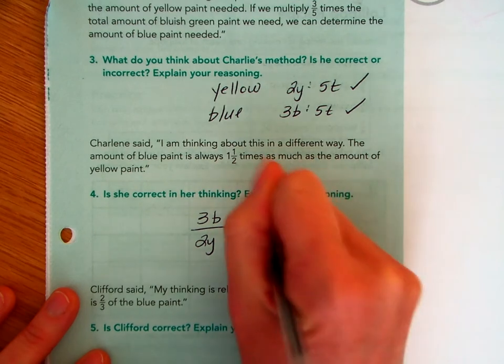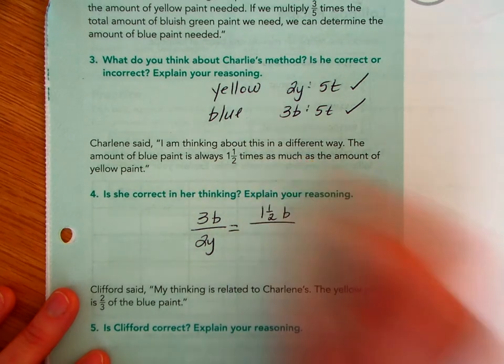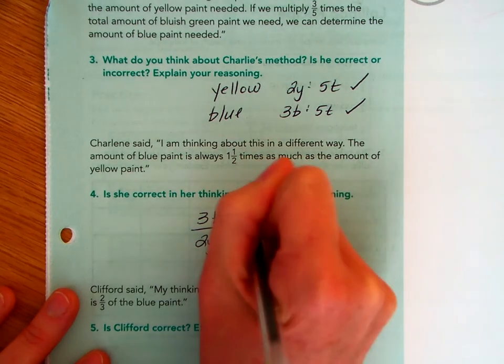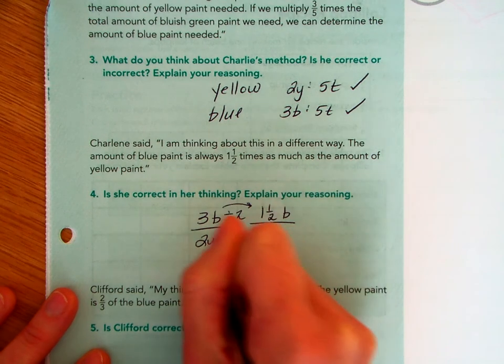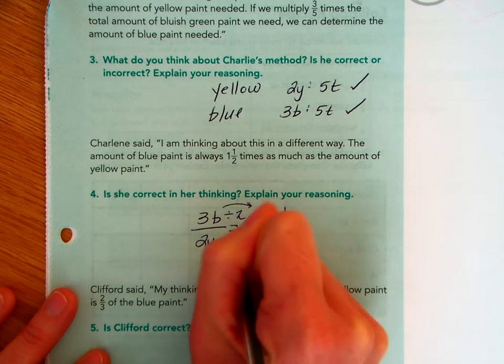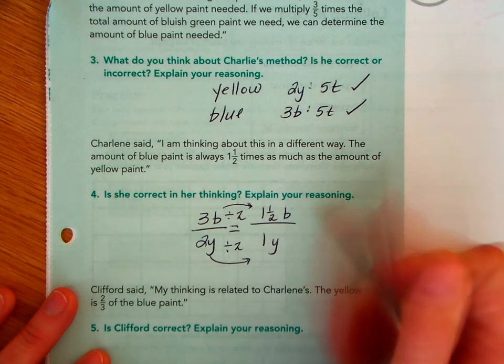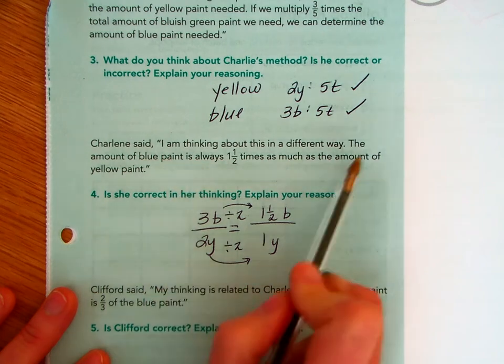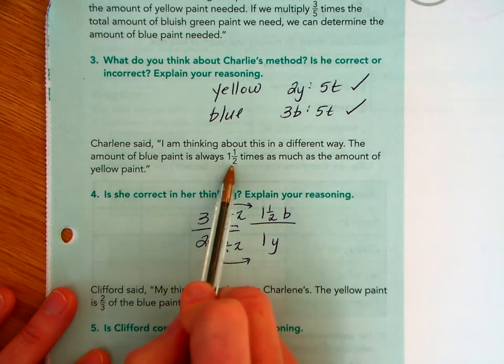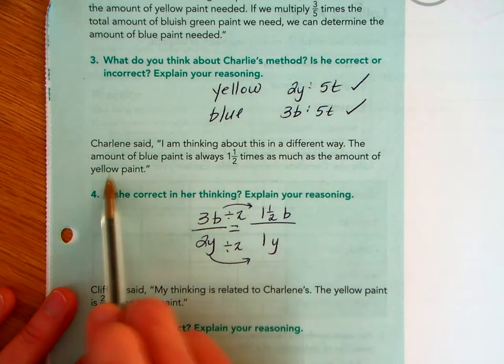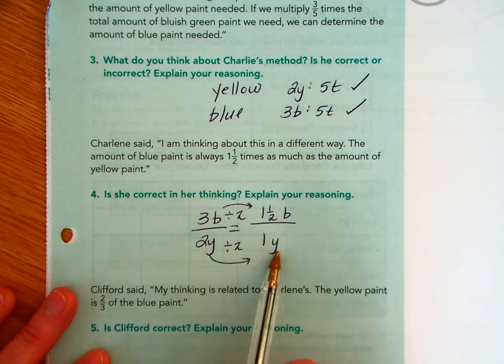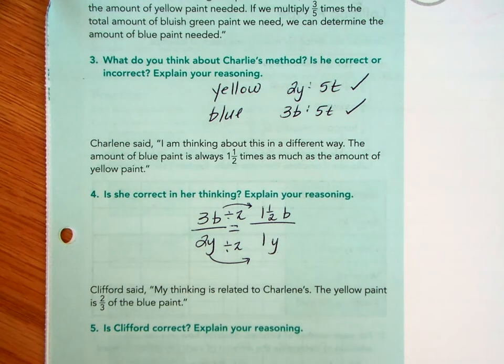If we try to get to 1.5 blue, that would be scaling down by 2. I'm trying to prove whether she's right. So I'd have to divide this by 2, which would get you 1 yellow, which would be the statement, the amount of blue paint is always 1.5 times as much as the amount of yellow paint. That's true, because 1 to 1.5. It's like a unit rate.